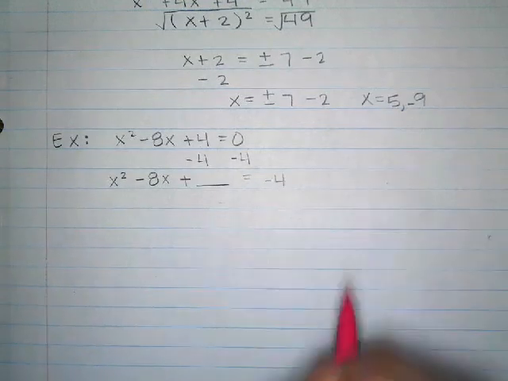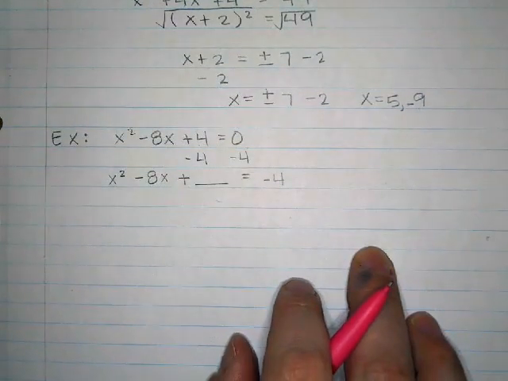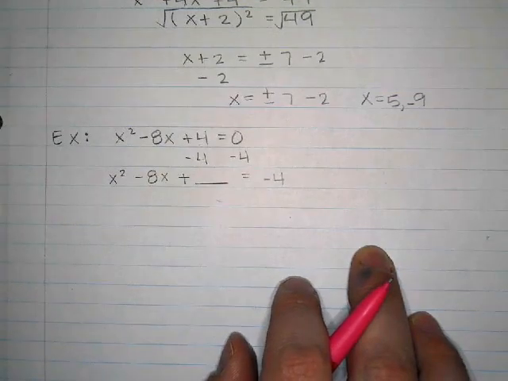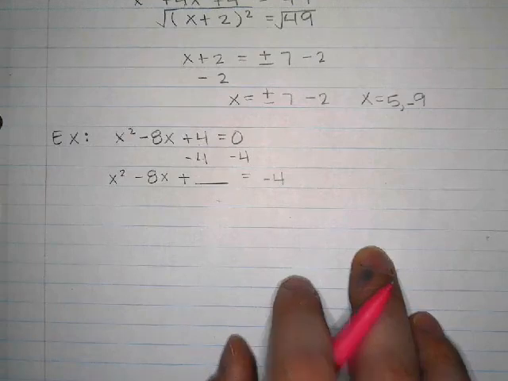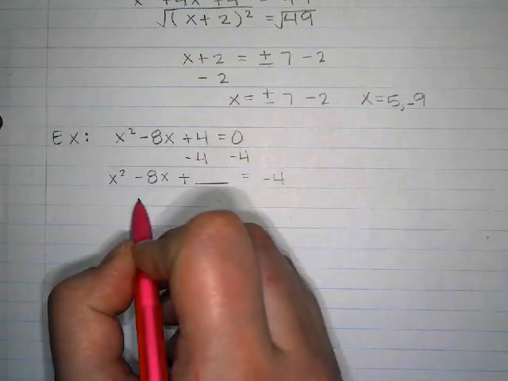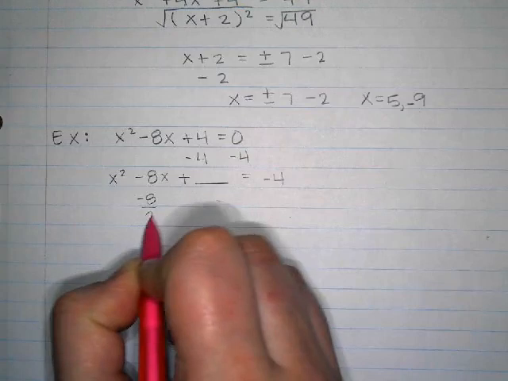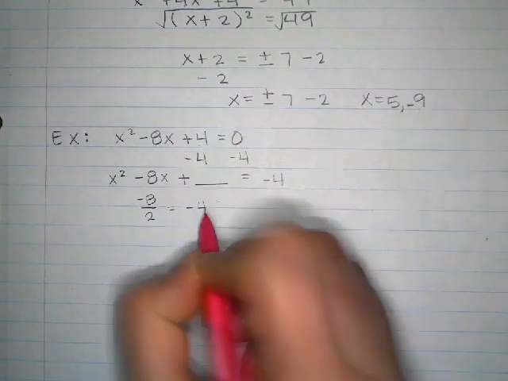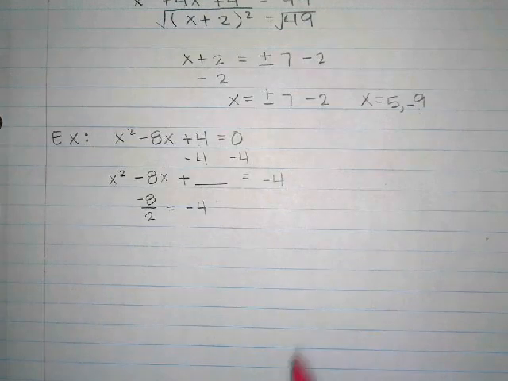All right, the next step is what? Yep, take this term right here, divide it by 2. -8 divided by 2 is -4. And then what do I do with that?